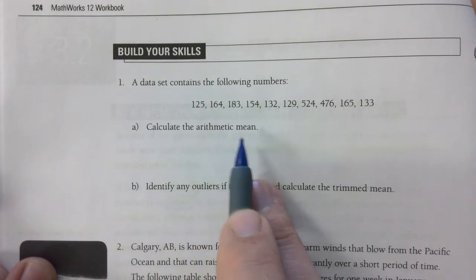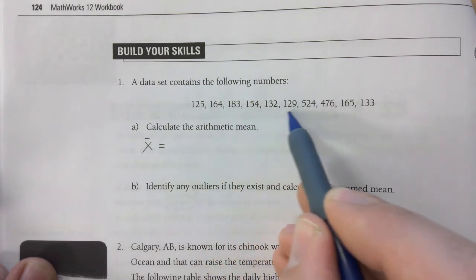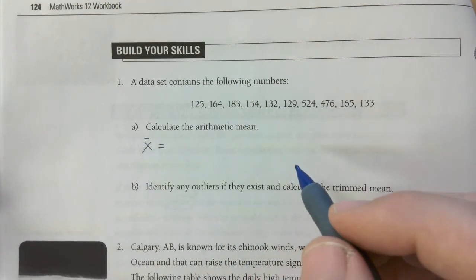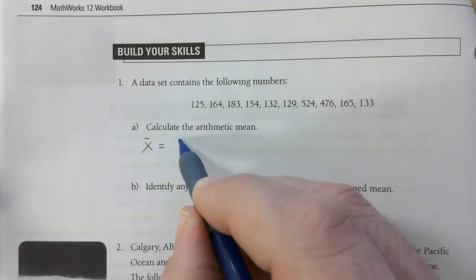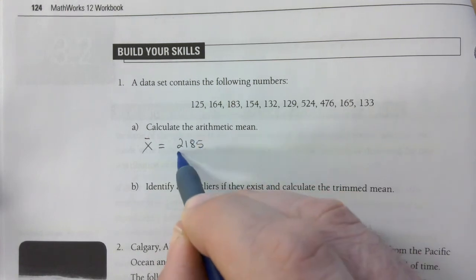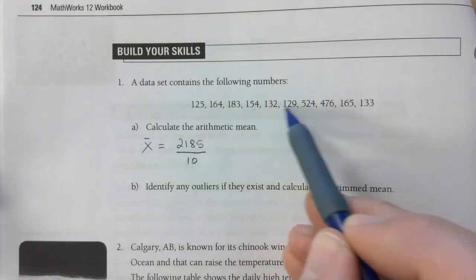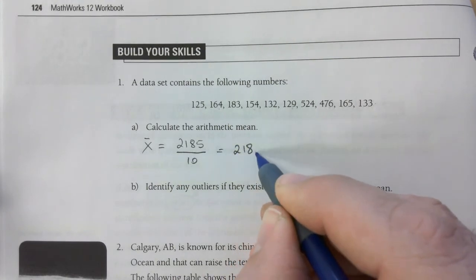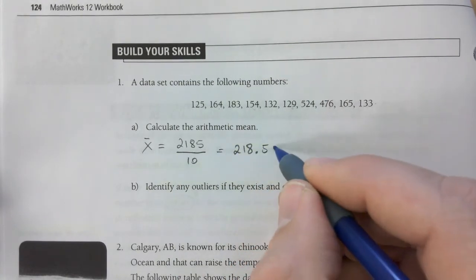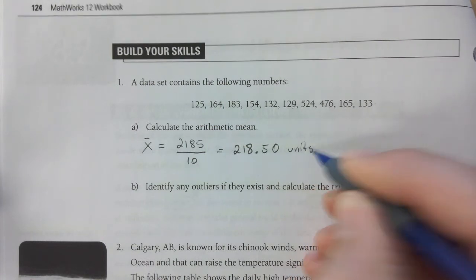Calculate the arithmetic mean. That one is just a regular, right? You add them all up. Go ahead and add them all up. You get 2185 over 10. There are 10 values that you've added. 2, 4, 6, 8, 10. And that gives you 218.5, or 218.50. I'm so used to rounding to 2 decimals, I'm always going to put the 2 decimals down there. And we don't know what units they are, so we're just going to put down units, okay?